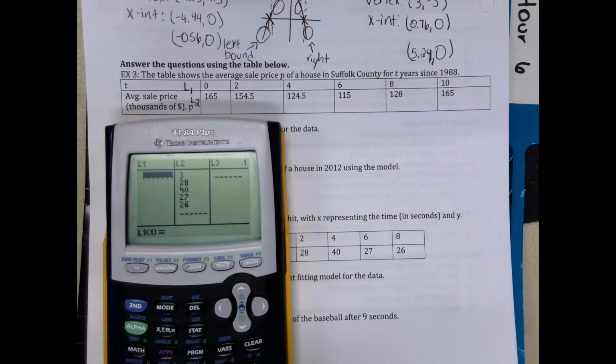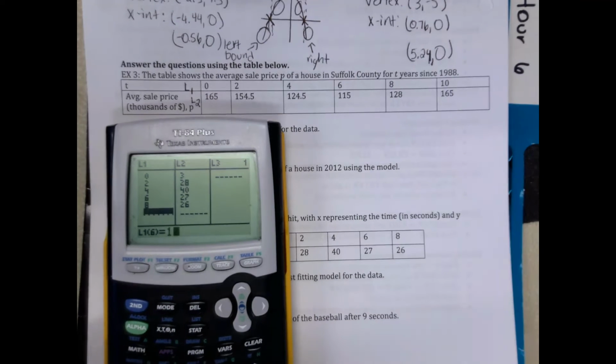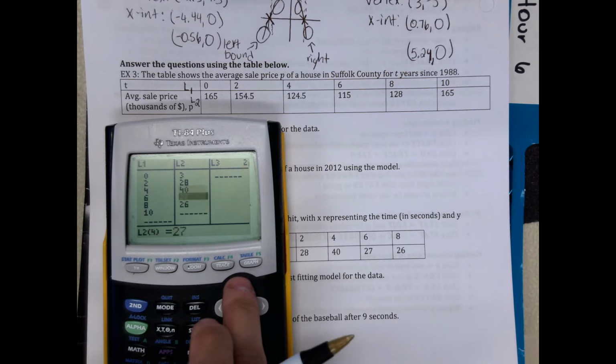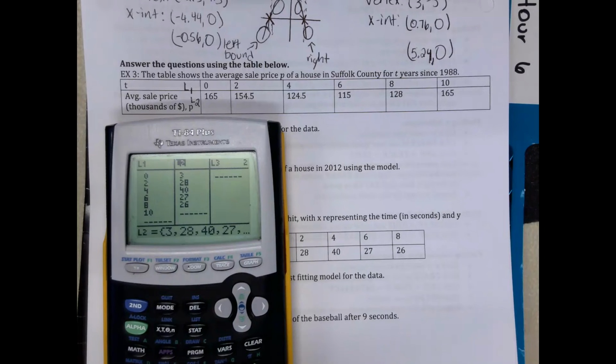So now, in our L1, we're going to put 0, 2, 4, 6, 8, and 10 in there. Now, this is just like matrices, right? Remember when you put the number, you press enter. You do the same thing. So we do 0, enter, 2, enter, 4, enter, 6, enter, 8, enter, and 10, enter. Now, when I go to my L2, I'm going to once again highlight that L2 and press clear.